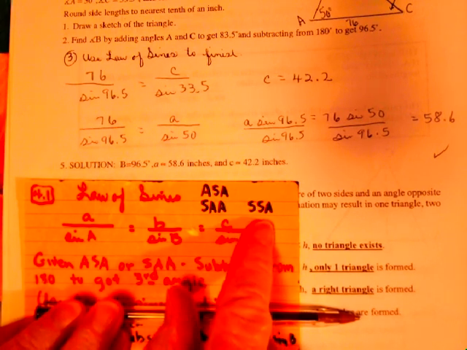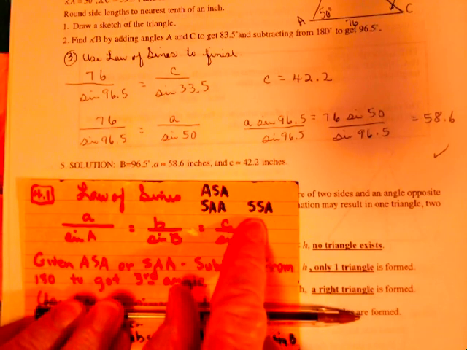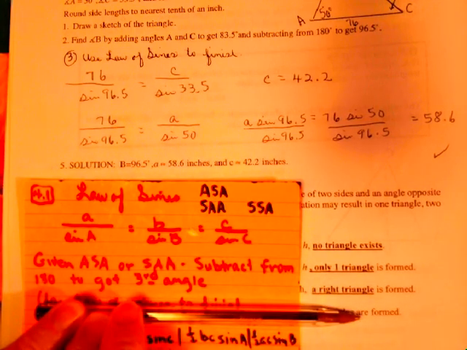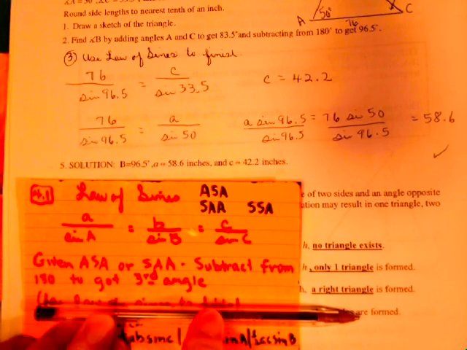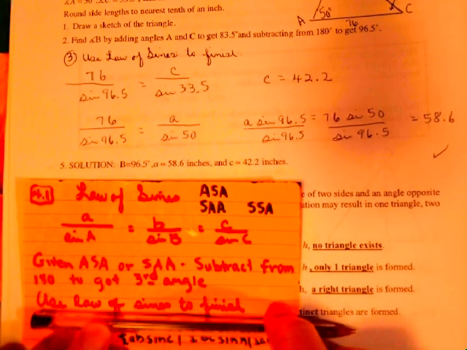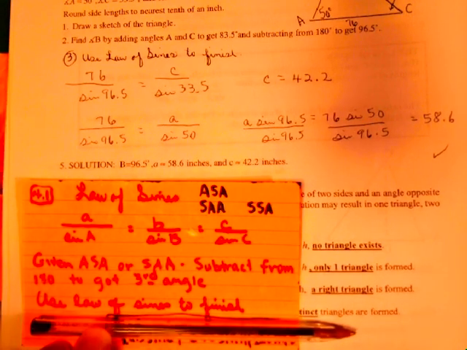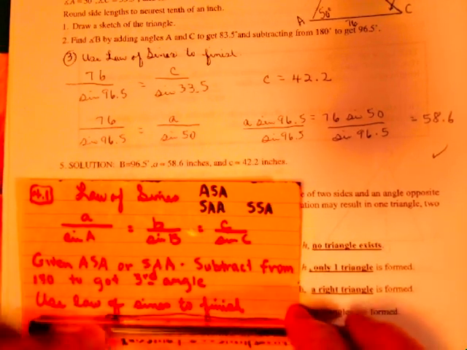If I were teaching this in class, I'd say, hey, this one, side, side, angle, it's going to be weird. And it's going to be easy to remember which one's weird, because if you spell that backwards, you get a little ugly word. Given angle, side, angle, or side, angle, angle, subtract from 180 to get the third angle. Use the law of sines to finish. Easy as pie. That's what we did on those first two.